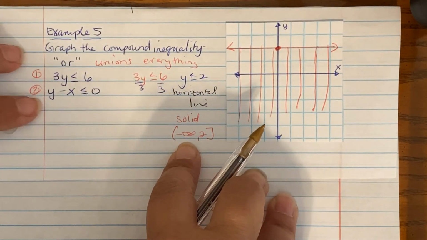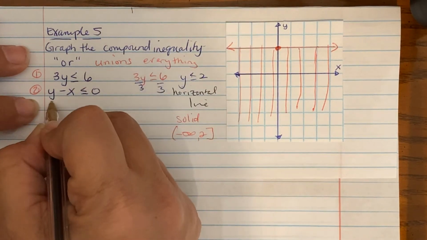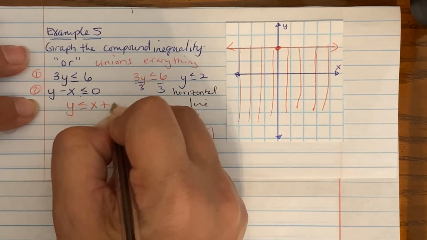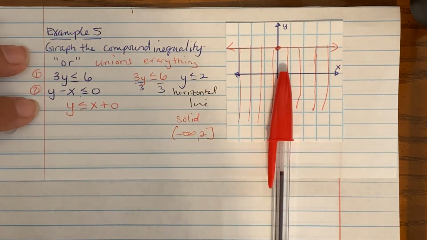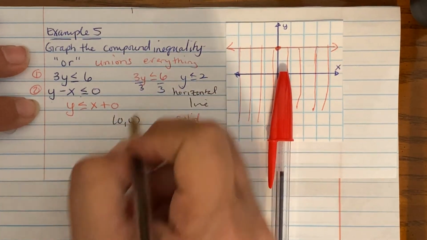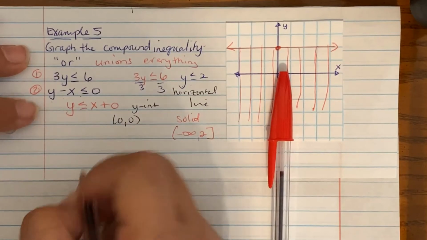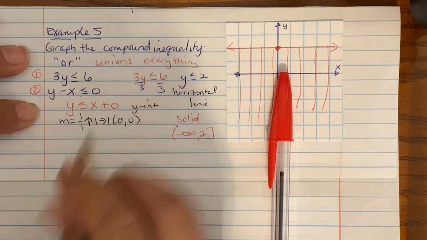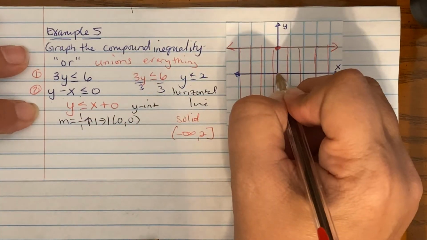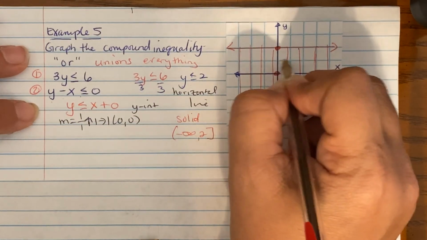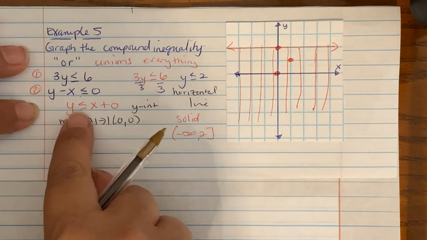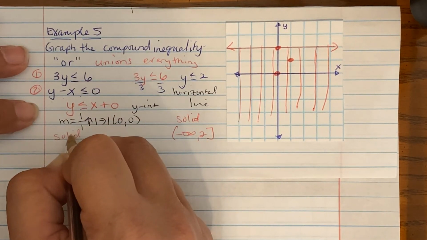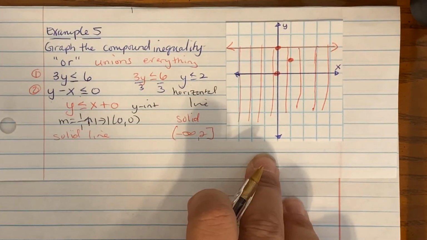Then we go to our second equation. It says y minus x less than or equal to 0. So if I add x over, I get y less than or equal to x, and I put plus 0 so I know where I'm starting. Because of that, we know that we are starting at the origin, which is 0, 0. That is our y-intercept. And your slope is 1 over 1, which means up 1 to the right 1. So we start with our point at the origin, and our graph line goes up 1 to the right 1, and we put a new dot. Now it says y is less than or equal to, so we have a solid line again. So we sketch our graph line.